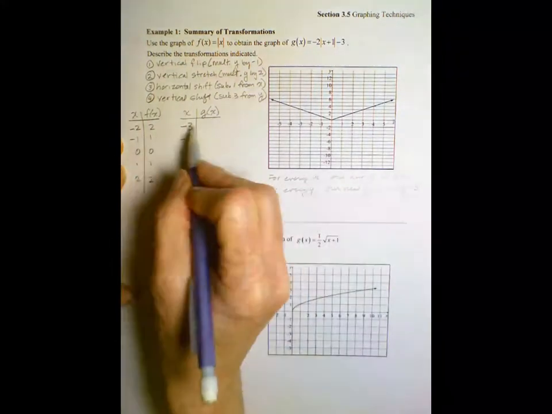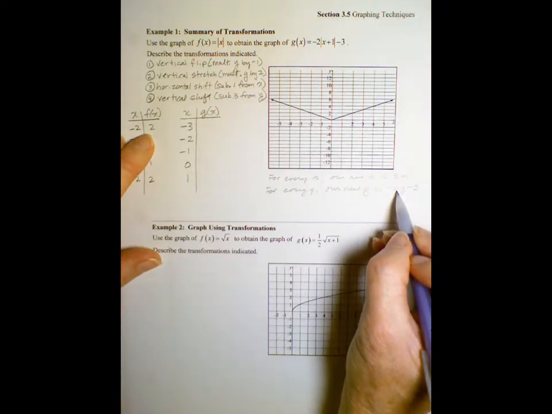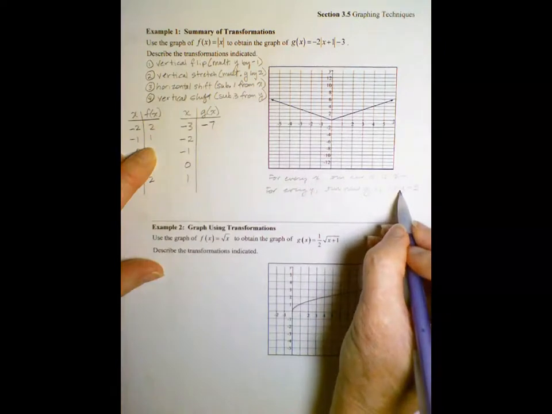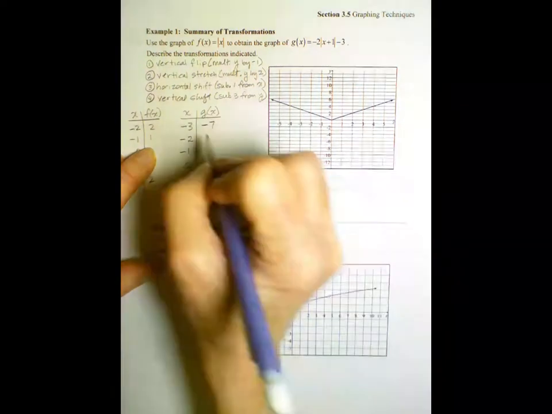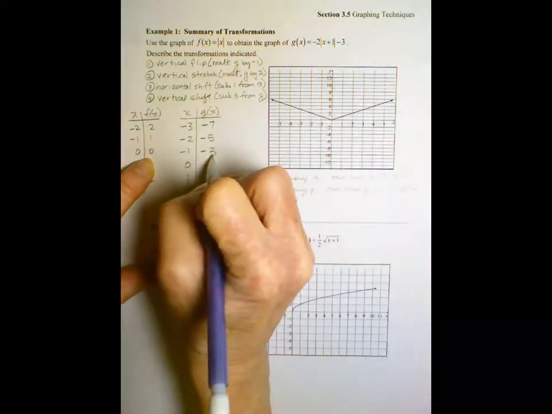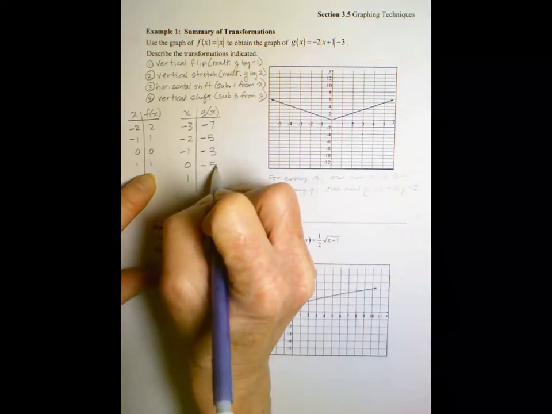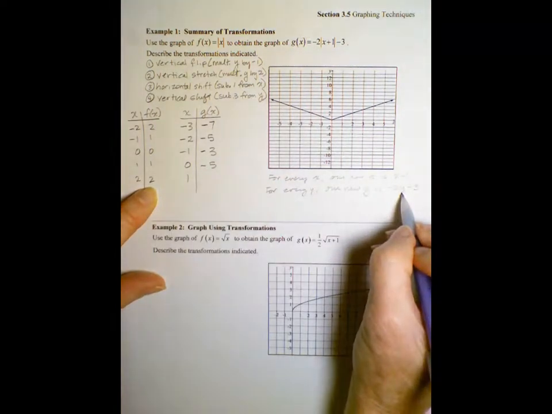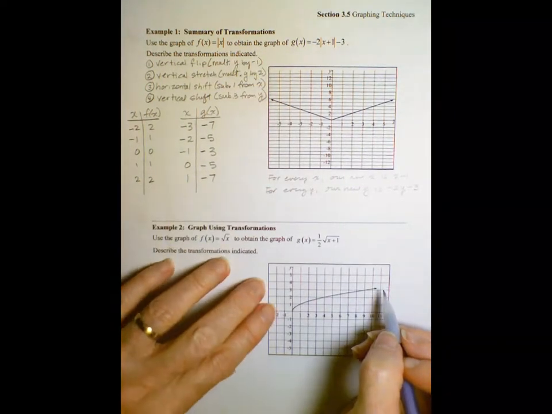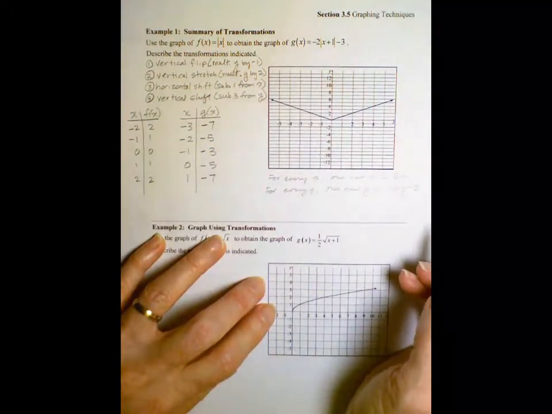Now to transform our y values for these ordered pairs, we'll take -2 times 2 and get -4, minus 3, -7. -2 times 1 is -2, minus 3, -5. -2 times 0 minus 3, -3, -2 times 1 minus 3 would be -5, and -2 times 2 minus 3, -7. All right, so now we'll graph. This is our transformed function g of x.